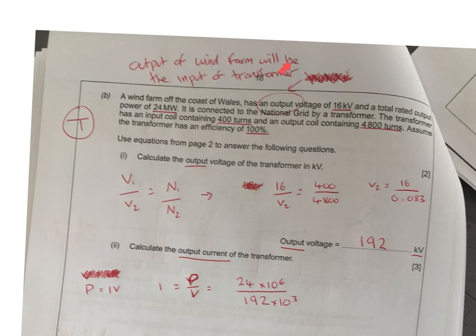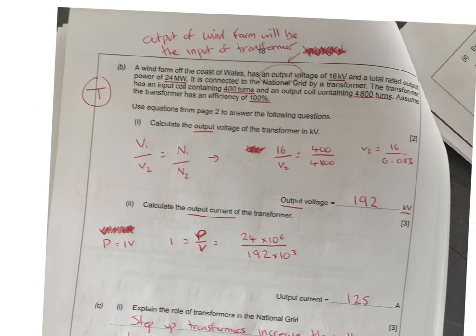So we're coming out of the wind farm into the transformer. So this now, 16, is going to be our input voltage, in kilovolts. Still in kilovolts, so I'm going to leave it as 16, not convert. And then when you rearrange this equation, it comes out to 192.